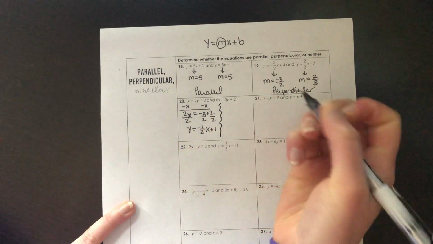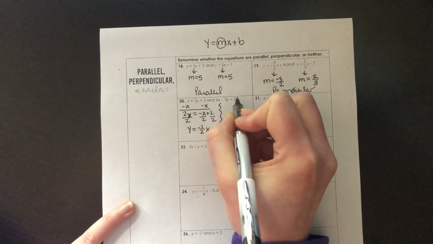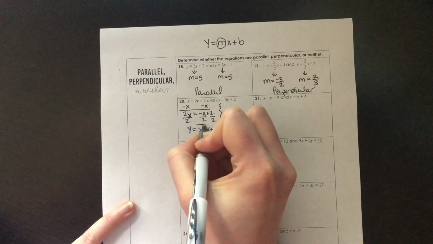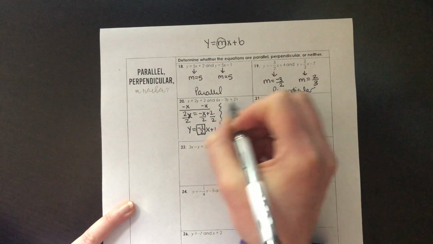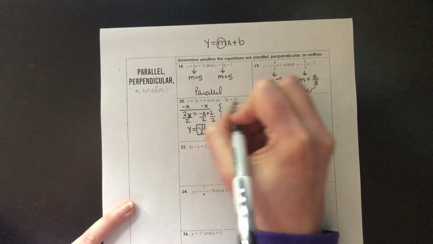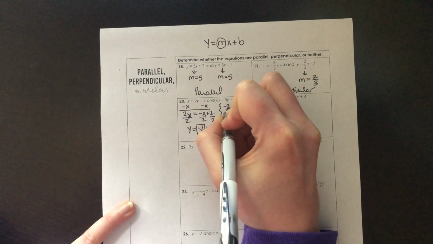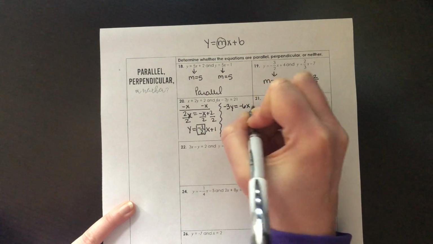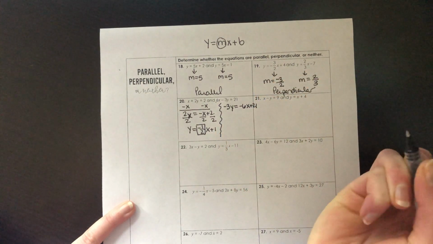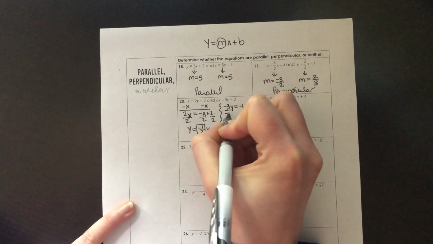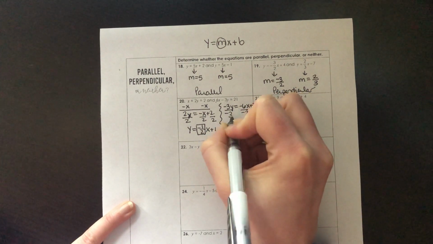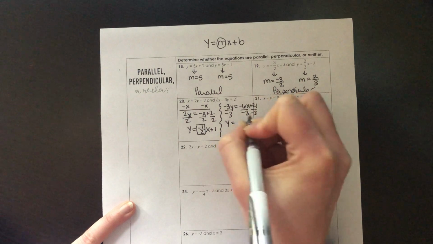Now if I solve for the second equation, notice now I can see that the slope is negative 1/2. So the next one, I'm going to subtract 6x on both sides, and I'm left with negative 3y equals negative 6x plus 21. And then divide everything by negative 3. So this simplifies to be 1y.